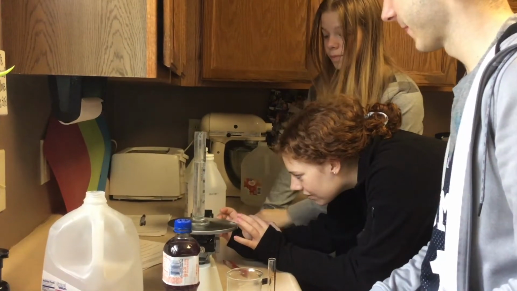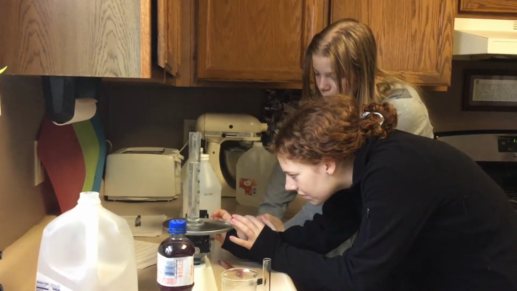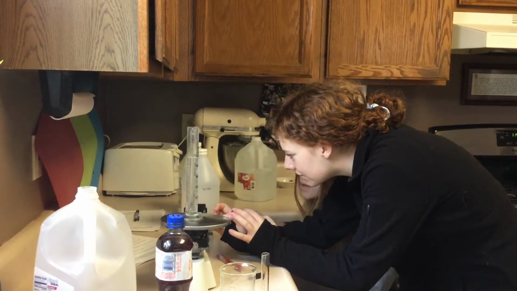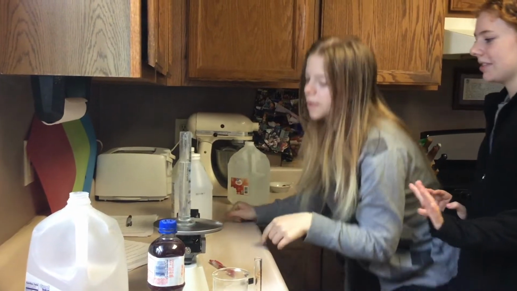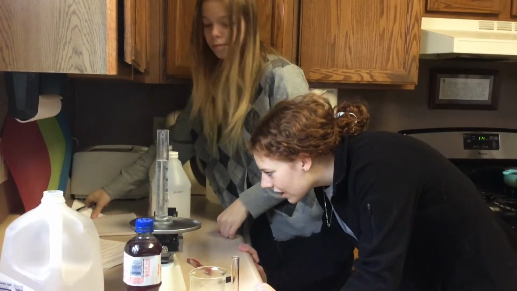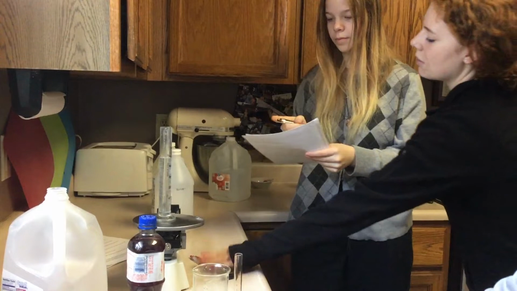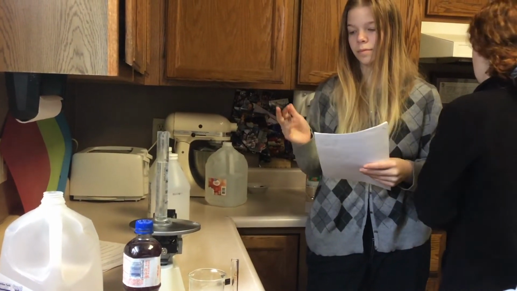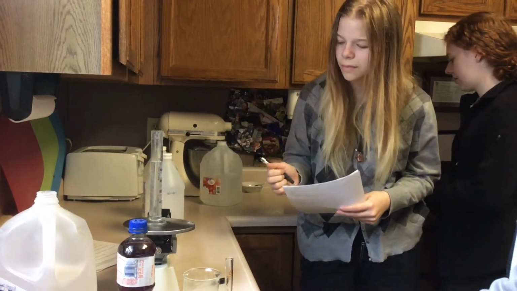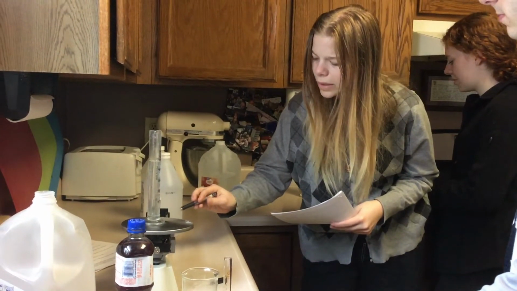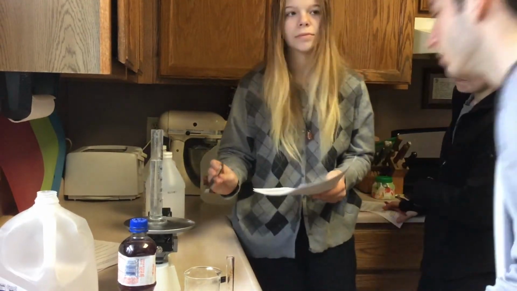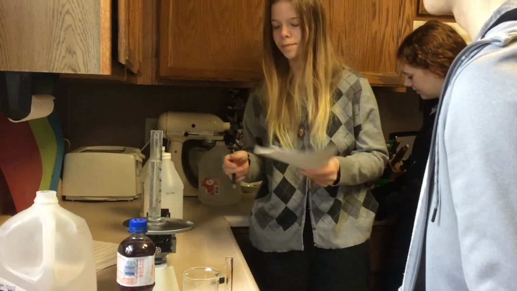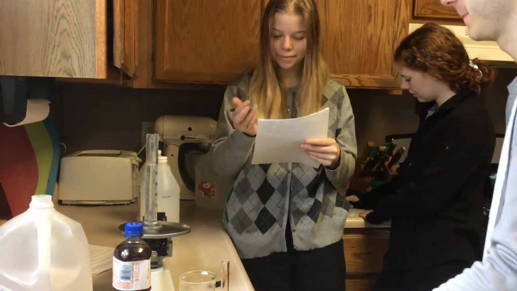So how much does 50 milliliters of vinegar weigh? We're deciding that right now. It's like 117. 117 point what? 7, and then you can guess that next spot, right? 117.77. Perfect, that's what we'll go with.